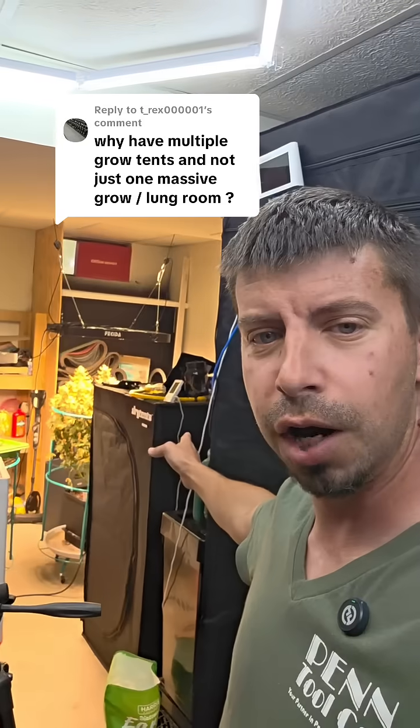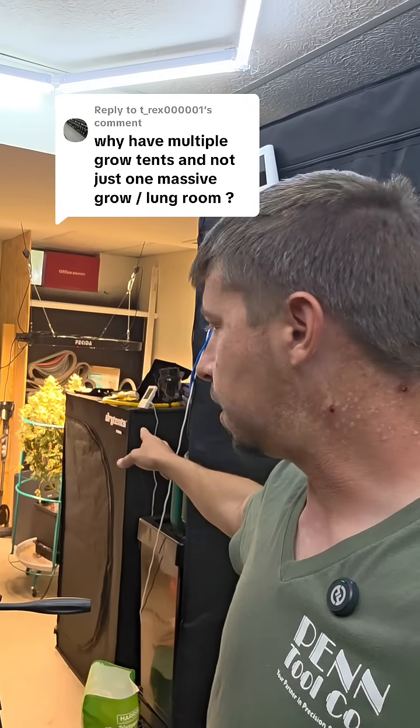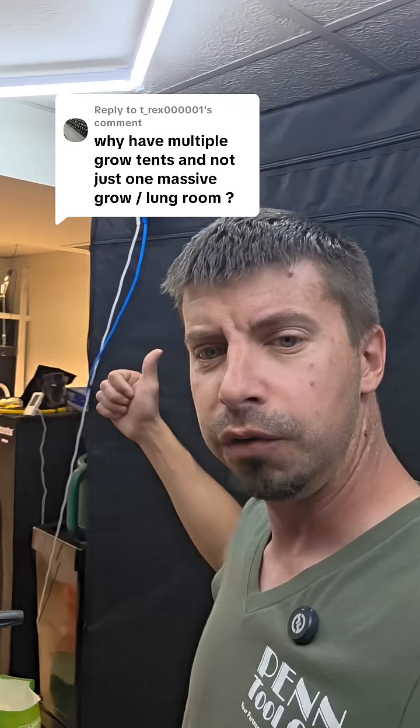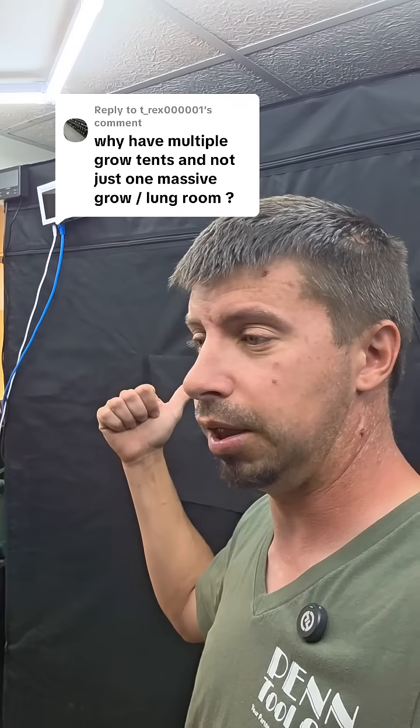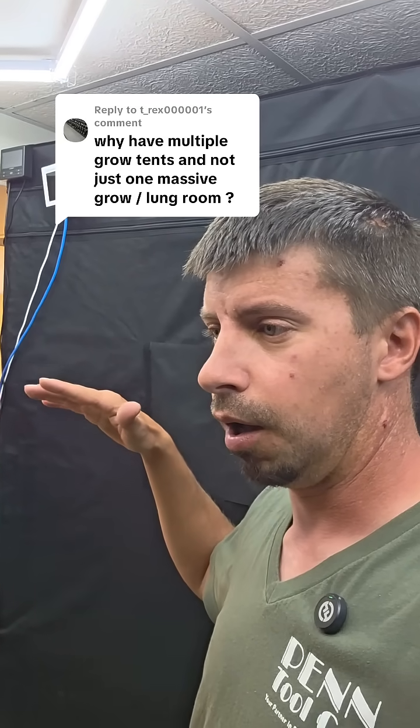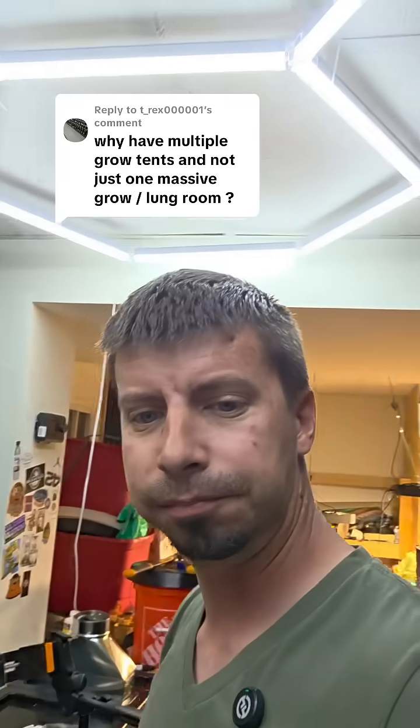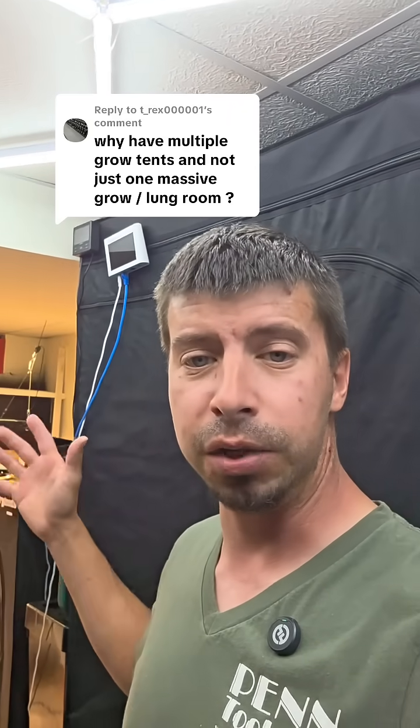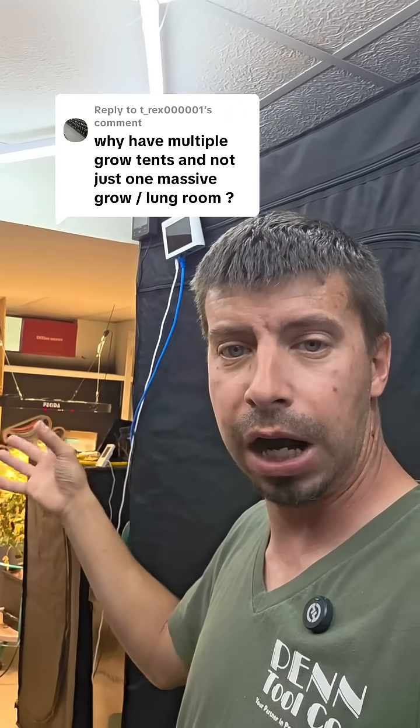I have some plants in here drying in the dry tent, so I'm trying to keep humidity in there. This is in flower, so I'm trying to keep no humidity in here or a little bit lower. Same for over here.